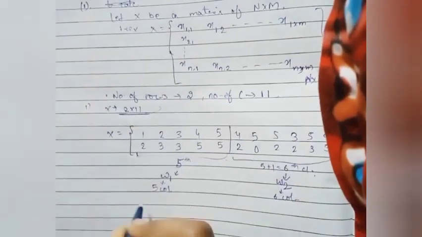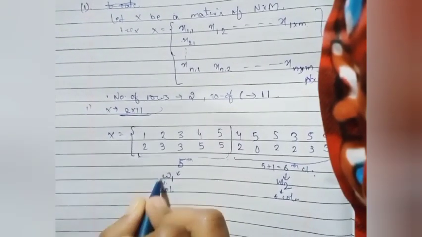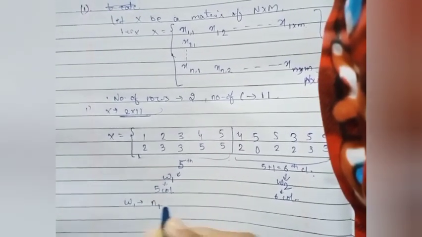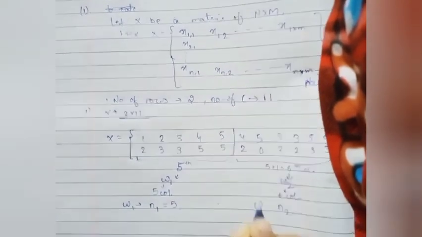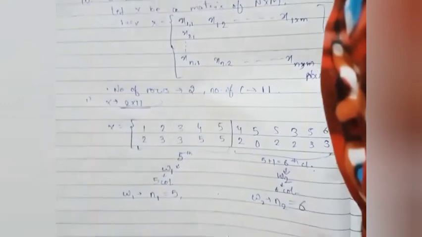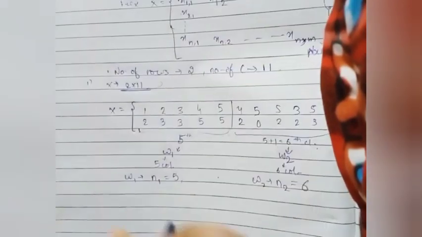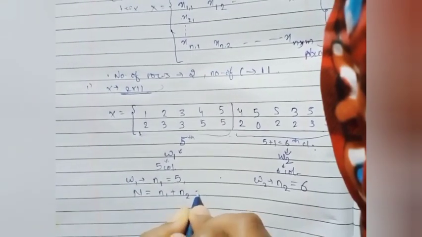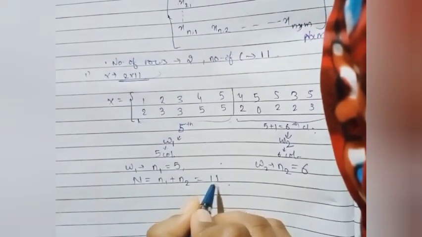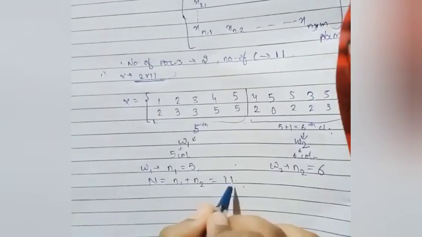Now what will be the size of these matrices? Let n1 be the size of W1, and n1 is equal to 5. Here n2 for W2 will be 6, that is 6 columns. The total size of the matrix is denoted by capital N, and n1 plus n2 is capital N, which is equal to 11.